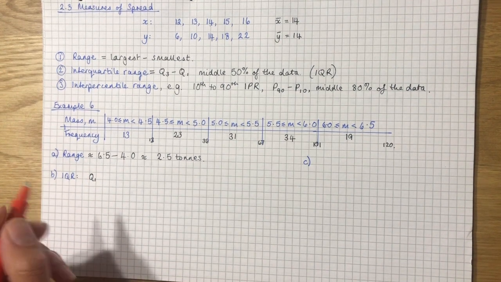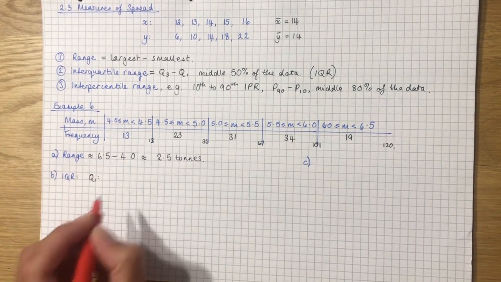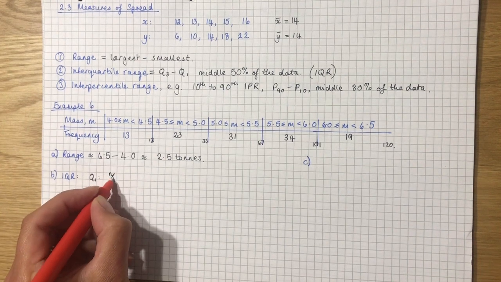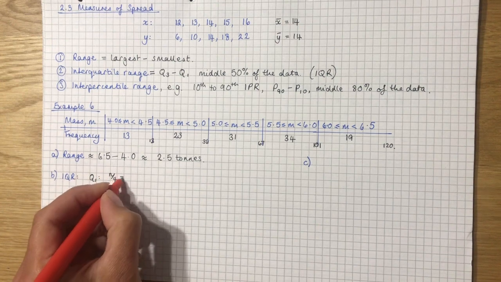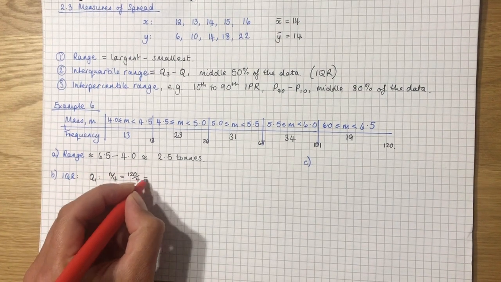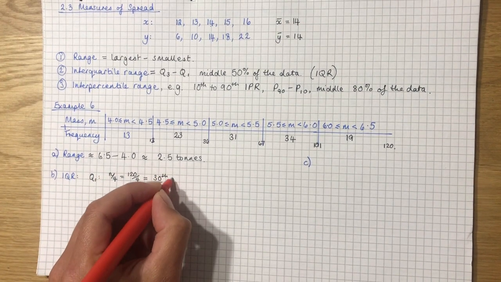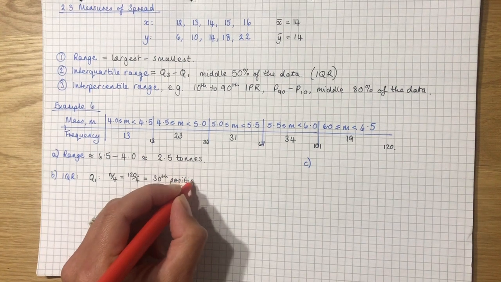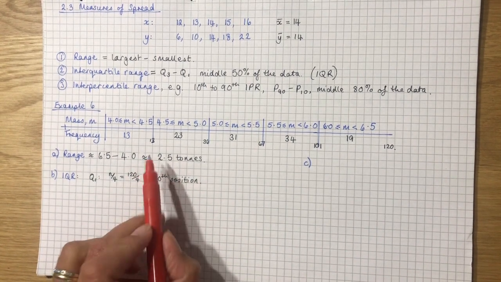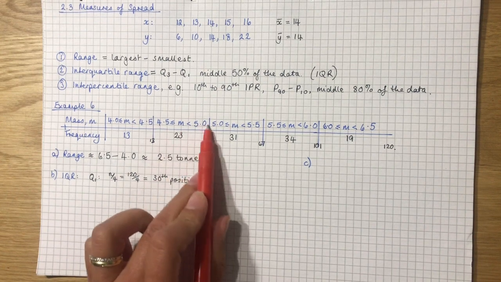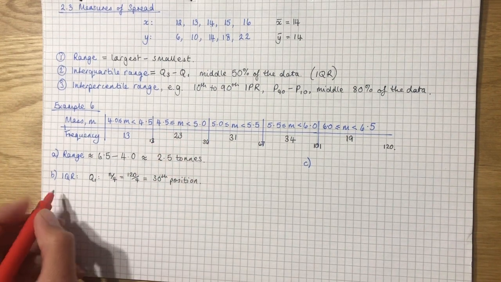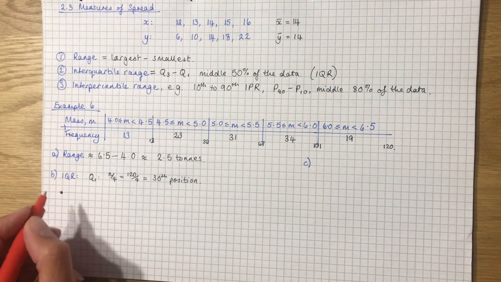So our lower quartile, we need to work out its position. That means we're finding out where the quarter of the way along the data is. So that's going to be 120 over 4, so that's our 30th position. Now, looking at the cumulative frequency we worked out here, our 30th position is going to be in this class from 4.5 to 5. So let's interpolate like we did in the previous video.